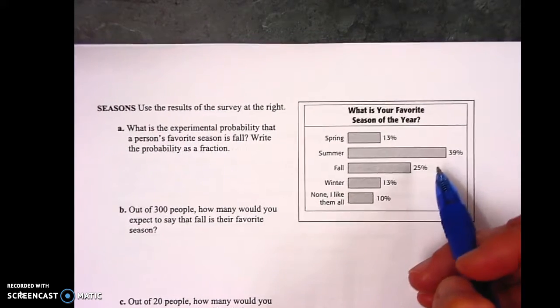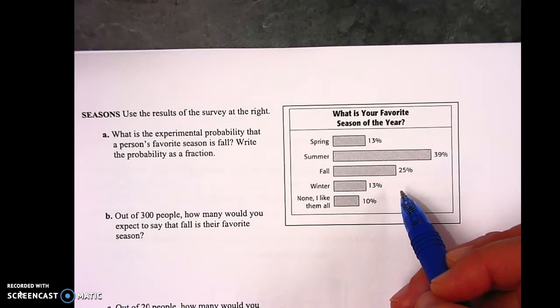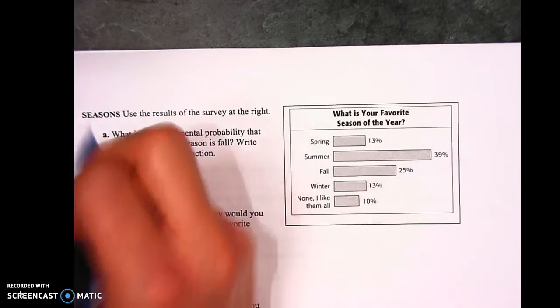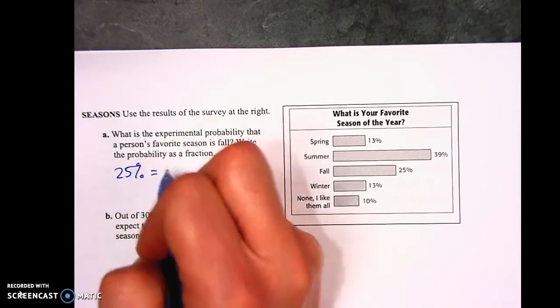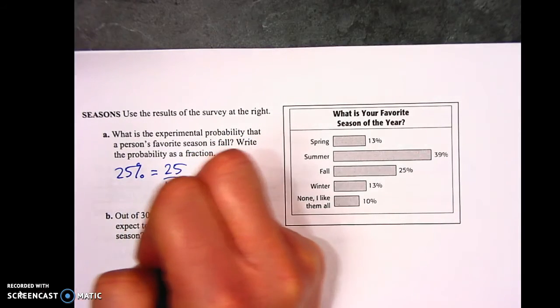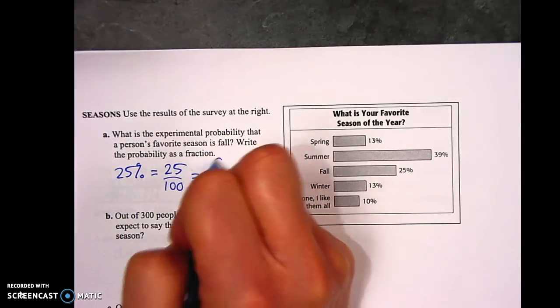So they're giving us percents. So fall is 25%. But as a fraction, percent means out of 100. So that's 25 out of 100, and reduce it to 1/4.